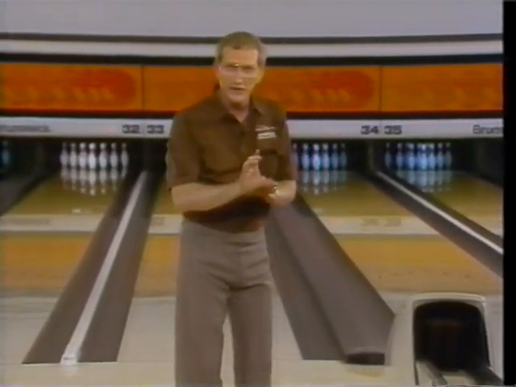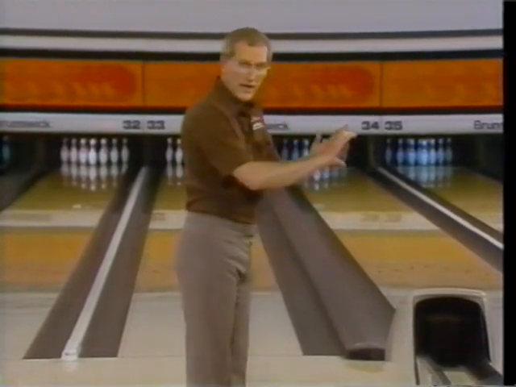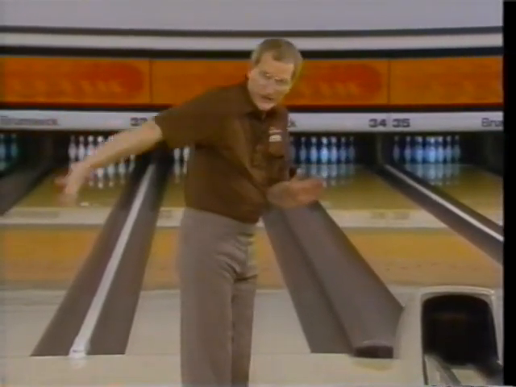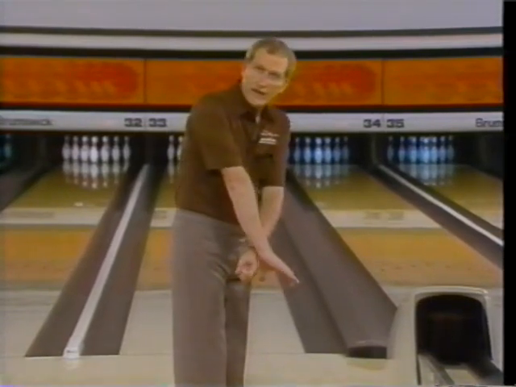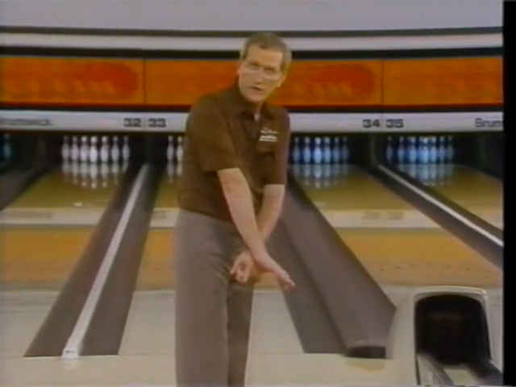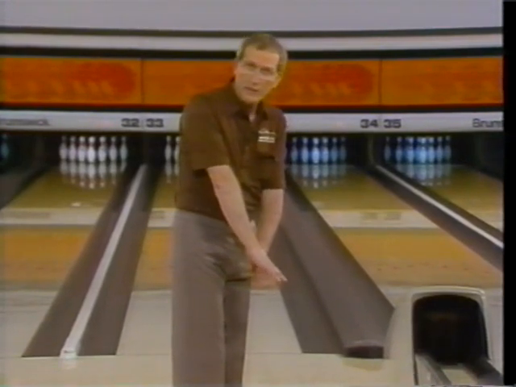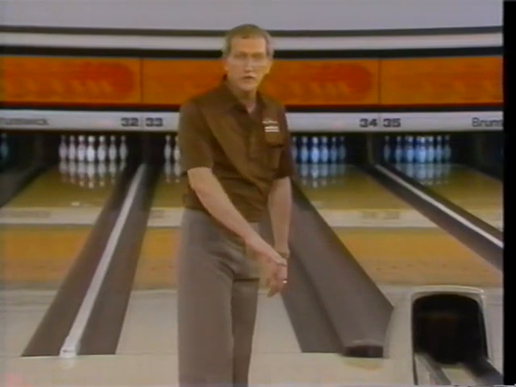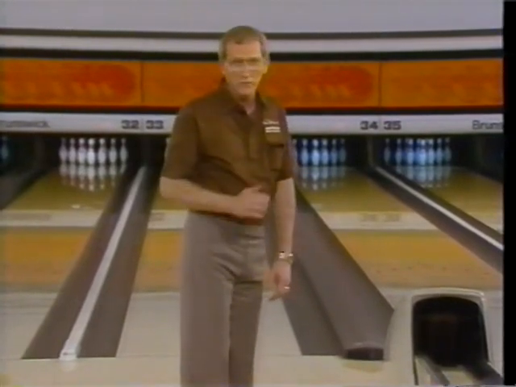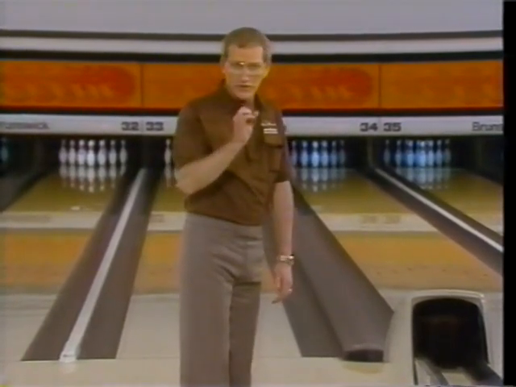Now let me explain that if you start at 1 o'clock and you try to stay there at 1 o'clock, eventually you would start doing that. It might take a month or two. All of a sudden now the tape starts on the right-hand side of the ball, and basically this is called topping the ball. When the fingers come out in front of the thumb, you top it. So that's no good either. We do not want the tape on the right-hand side. We want it close to the center.